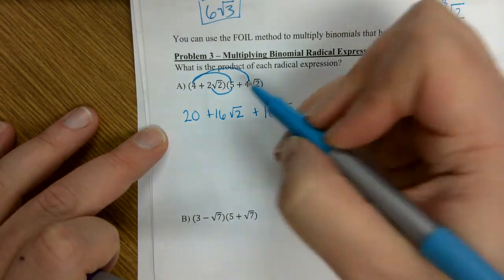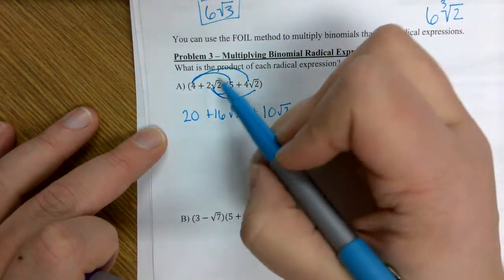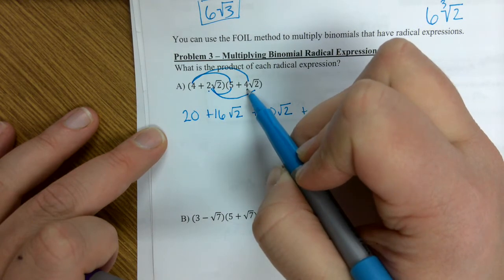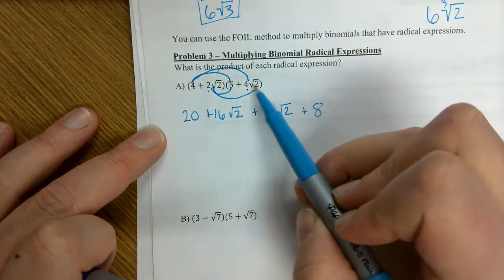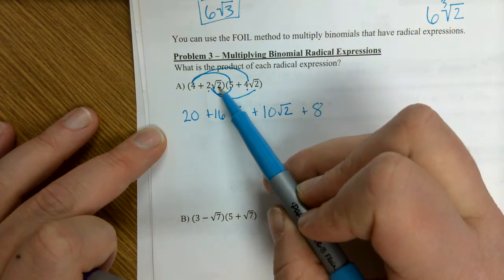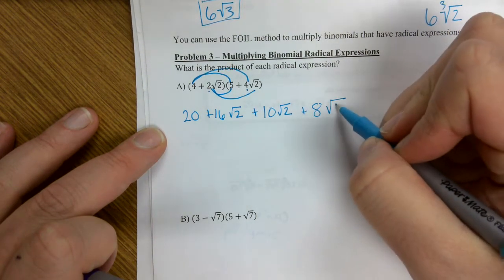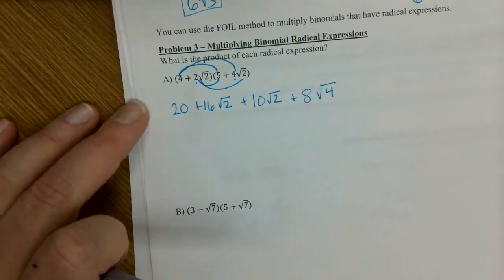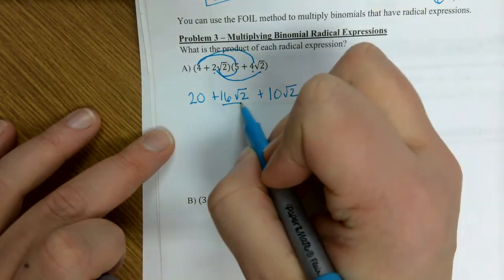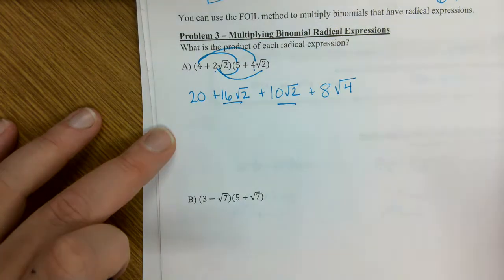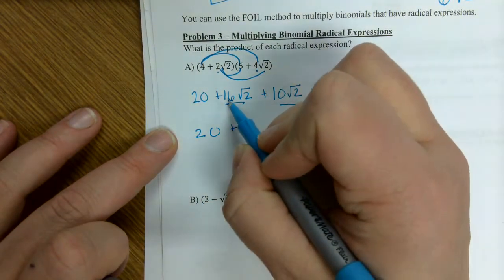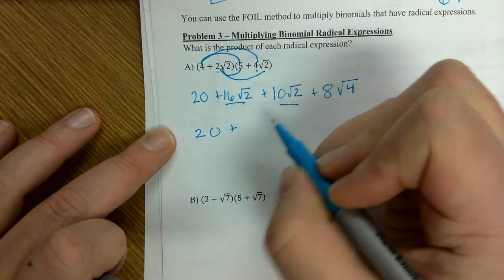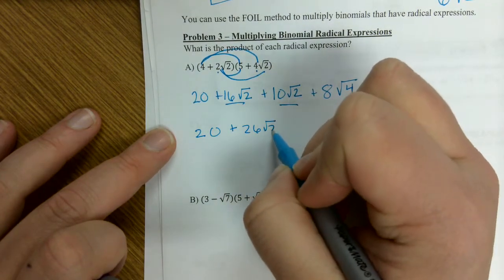Now when I do my last, this is where I have to be careful. The 2 times the 4 get multiplied, get 8. Now both of these square roots have to get multiplied. So square root 2 times square root 2 would give me a square root 4. Now I can simplify this. These both have square root 2's. I can combine them because it's the exact same root. So I have 20 plus 16 plus 10 would give me 26 square root 2.